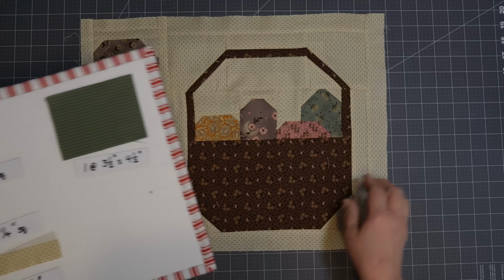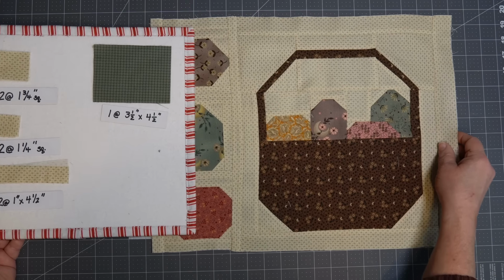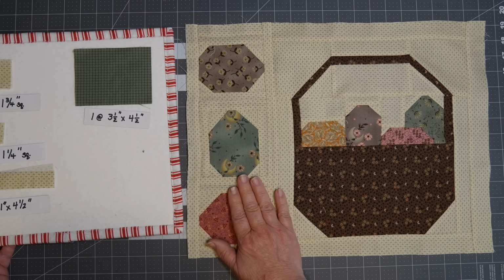And I would suggest you go ahead and do all of them at the same time and just chain piece them. It'll go together in just a few minutes, no time at all. So let me show you how to make these eggs.